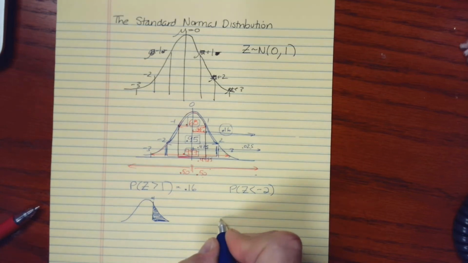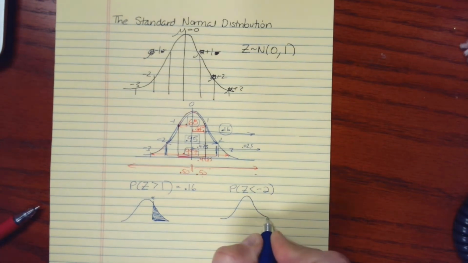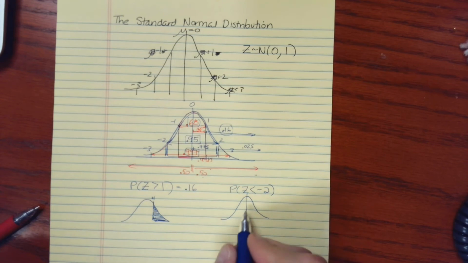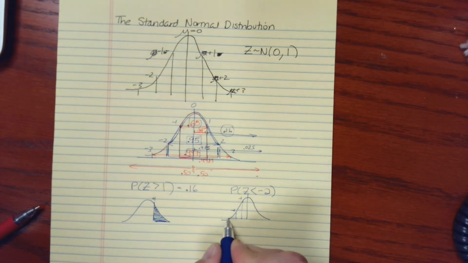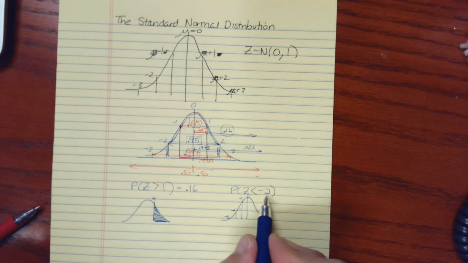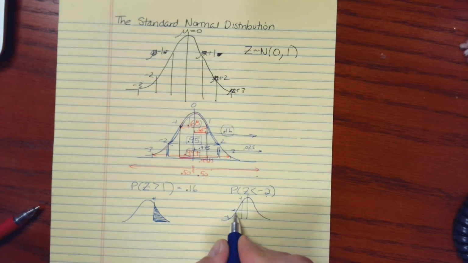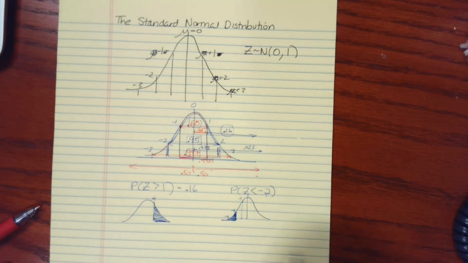So in this case, when I'm considering the area that's in question here, this is -1, -2, and there would be -3. Less than -2 would be to the left of -2, so I'm looking for the area that's under the curve and to the left of -2.